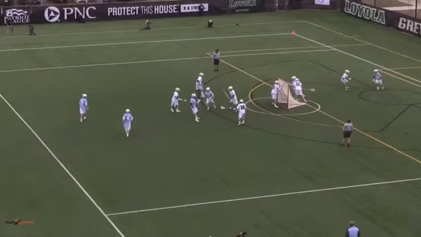Today we're going to take a look at the basics of sliding on defense. And first we'll talk about what is a slide. A slide is when one defender leaves the player he's covering to help another defender who is getting beat by the ball carrier, to keep that player from scoring.